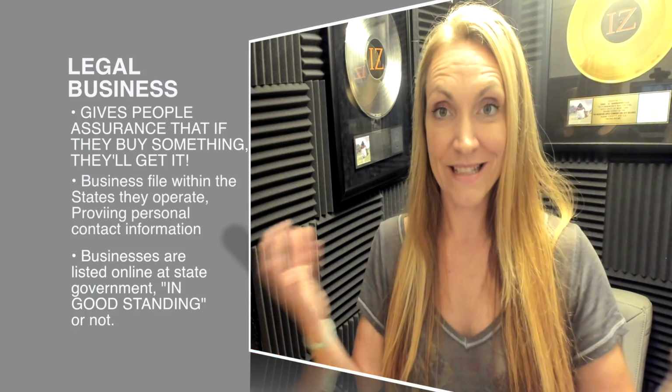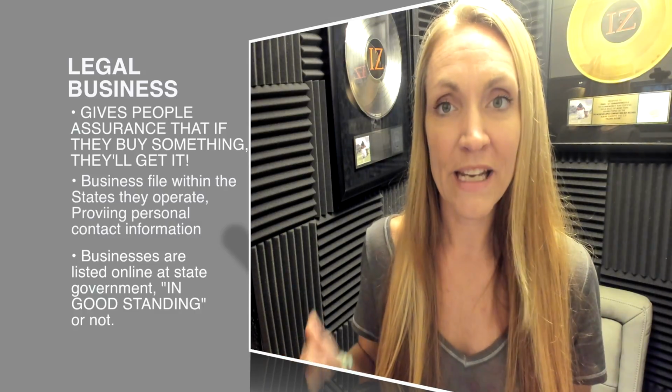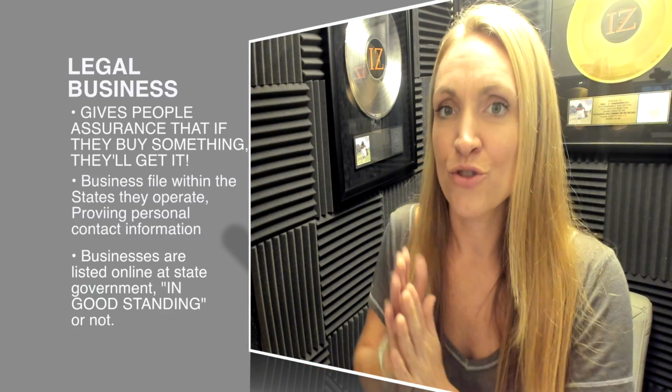And every business is required to be able to receive correspondence. The general rule for forming a legal business is that you file some sort of paperwork with the state. Now, every business has to register with the state, but then if you want to form another type of business, specifically, which we'll be talking about, you would file paperwork with the state and follow whatever rules that state has.